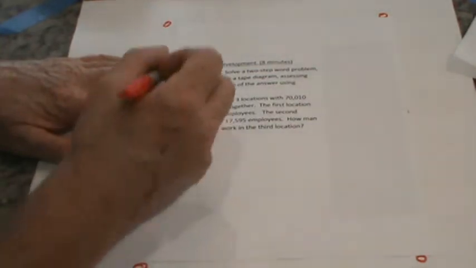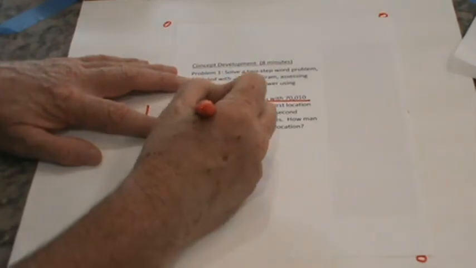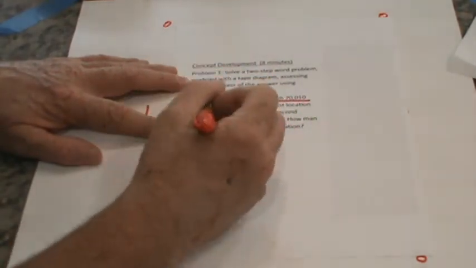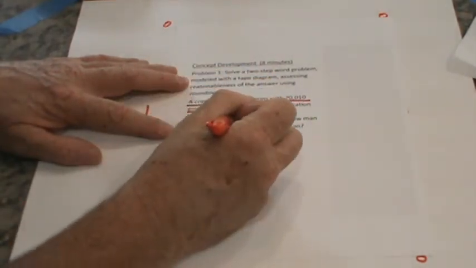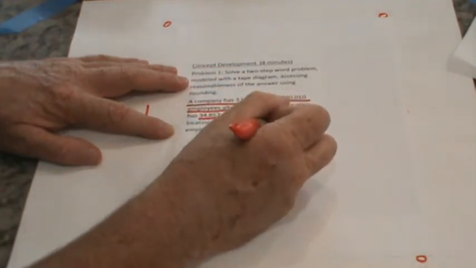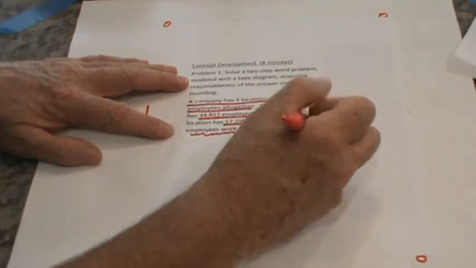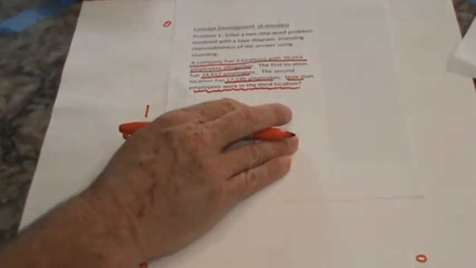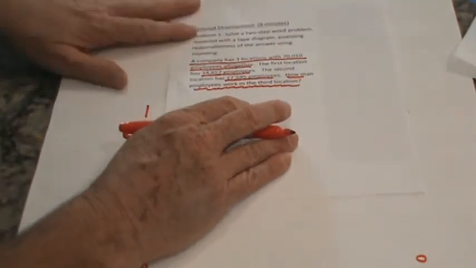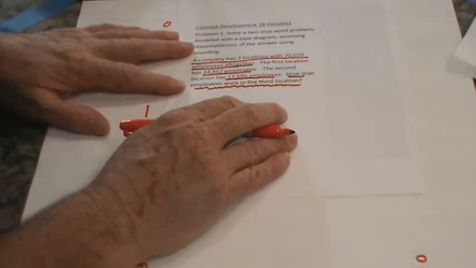problem. A company has 3 locations with 70,010 employees all together. The first location has 34,857 employees. The second location has 17,509 employees. We've got to find out how many employees work in the third location. Nobody knows. So let's start out with a tape diagram to show what's going on, okay? So we can really wrap our heads around it.